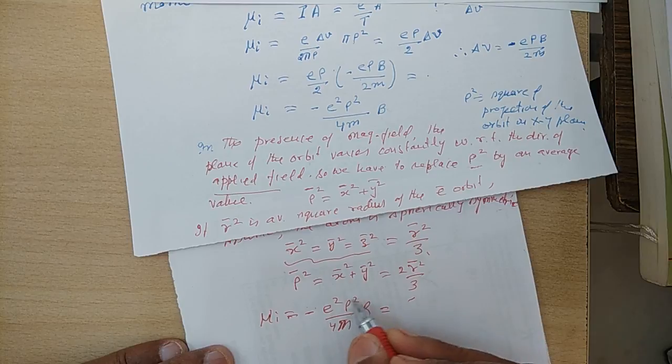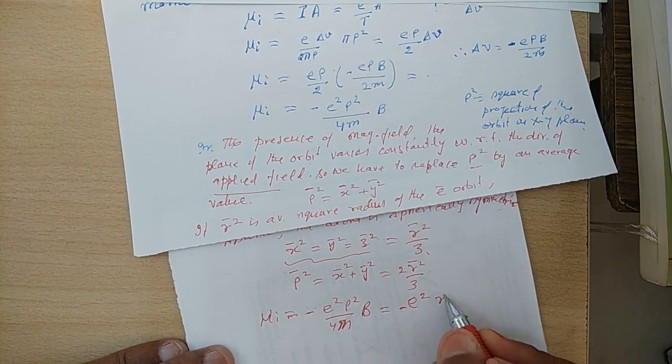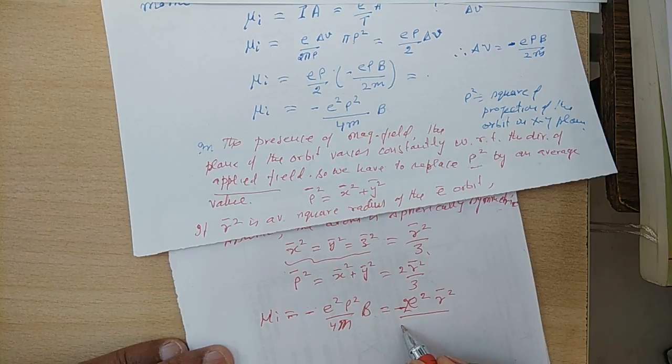I can replace ρ² with 2 times the average r² by 3, so this is equal to minus e² times the average r² divided by 6m into v.